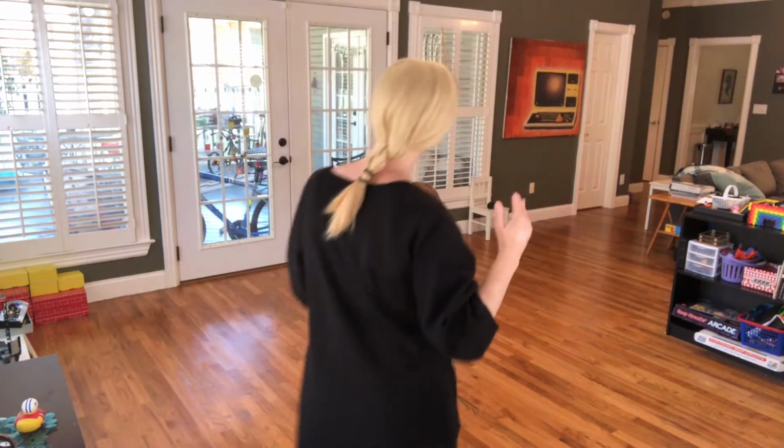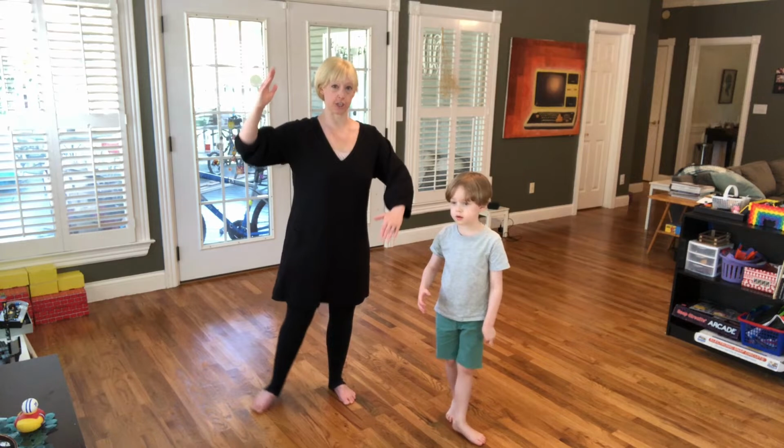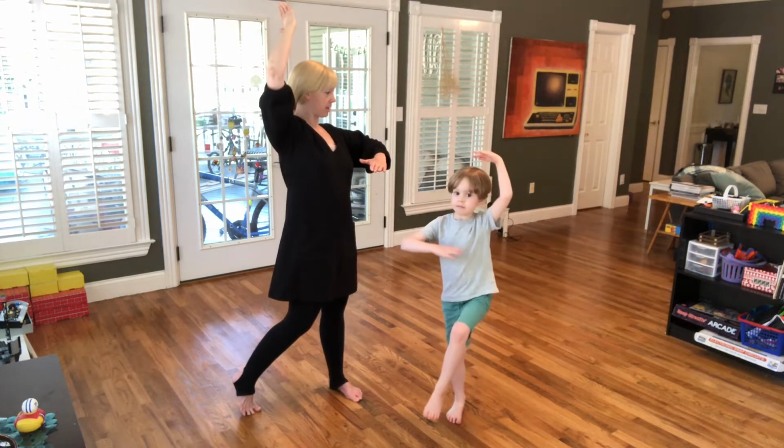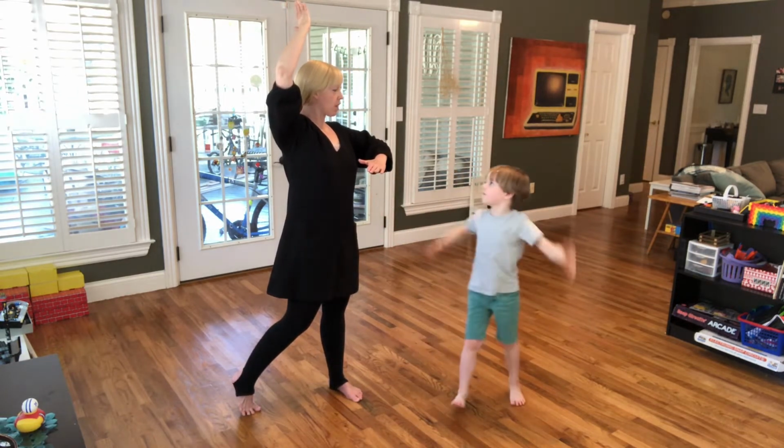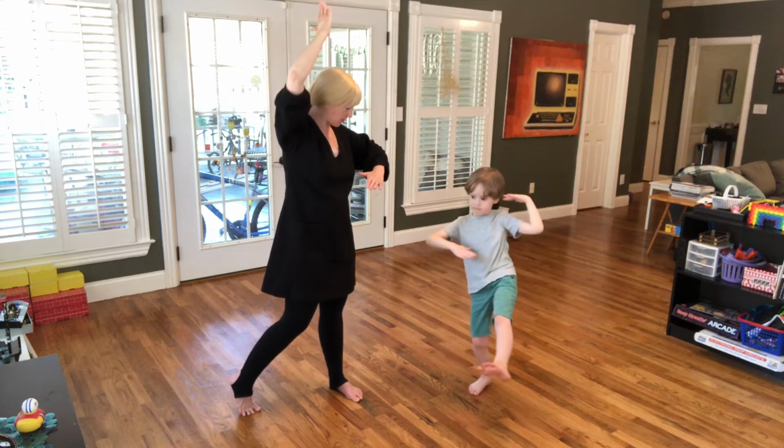So let's start in a high level rectilinear shape. Ready? High level rectilinear. Oh my goodness. Stand on 2 feet, because I'm gonna talk.